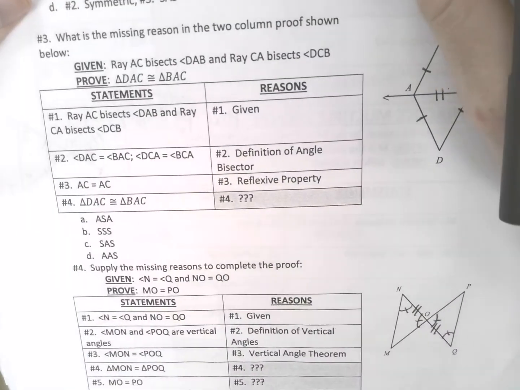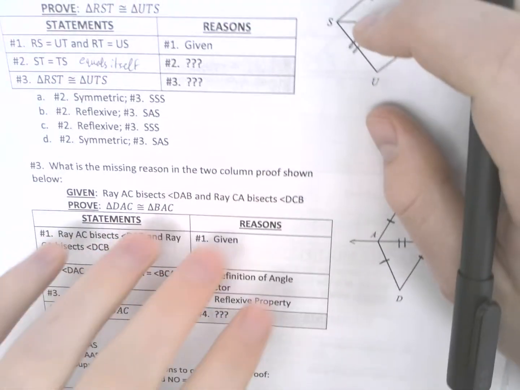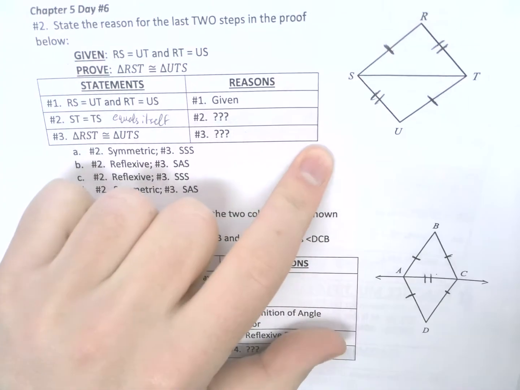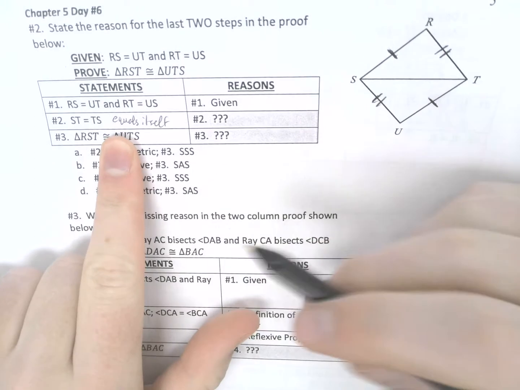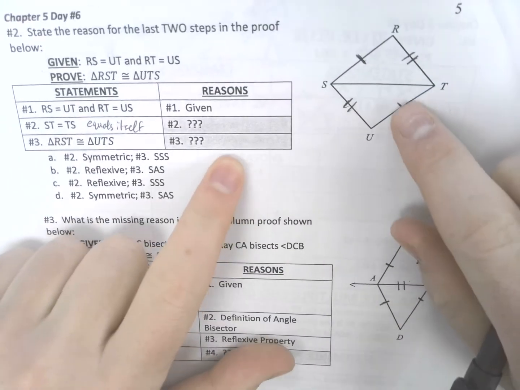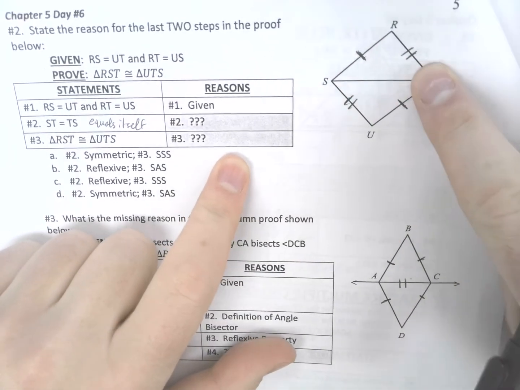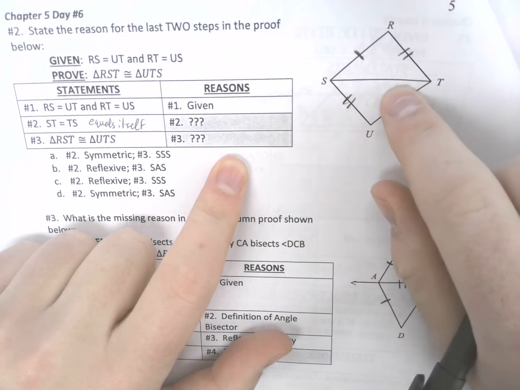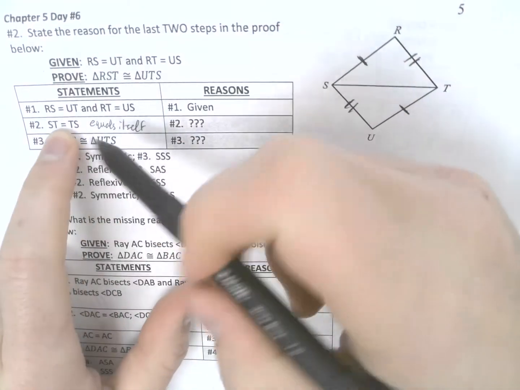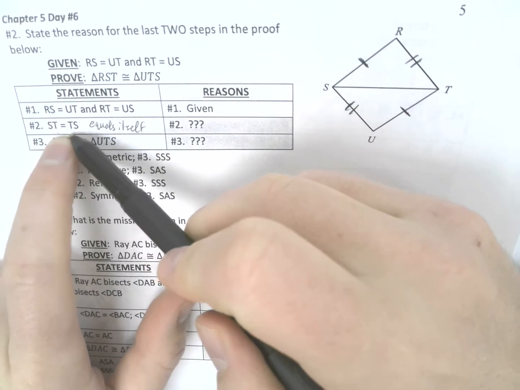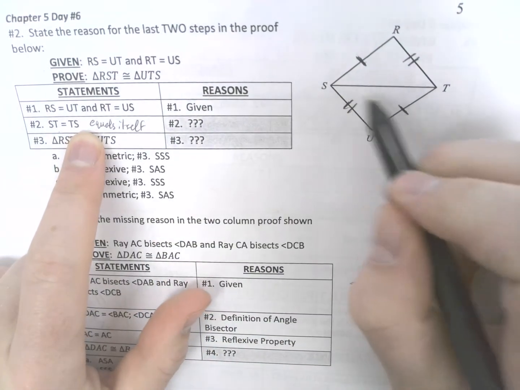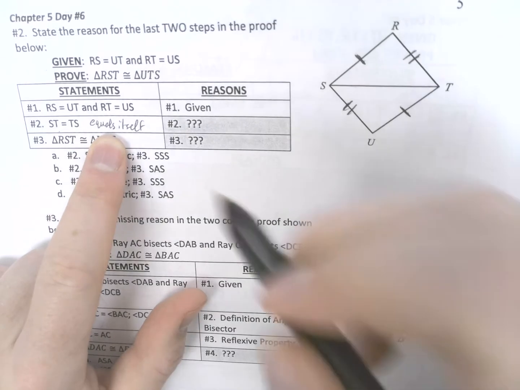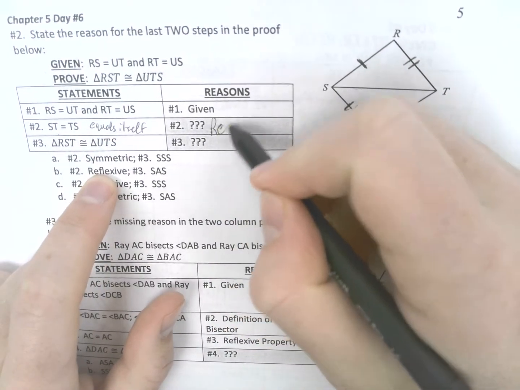Now, as far as the next three, a couple of these are going to require you to give more than just one proof, but really, a lot of times it gives the game away a little bit here. So we're given this side's congruent to that side, this side's congruent to that side. We probably have an idea of how we're going to prove this thing. Looks like first we have to prove that ST equals TS. That means that this thing equals itself. Well, that's the good old reflexive property.